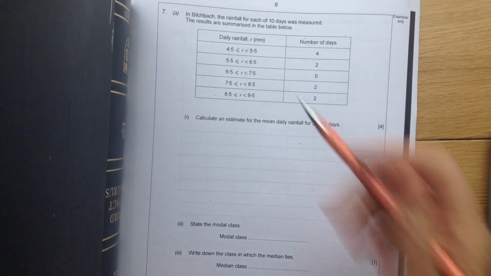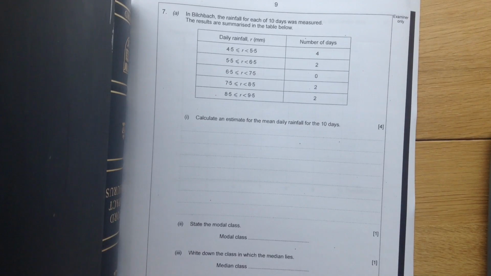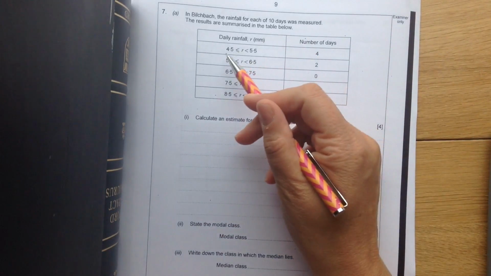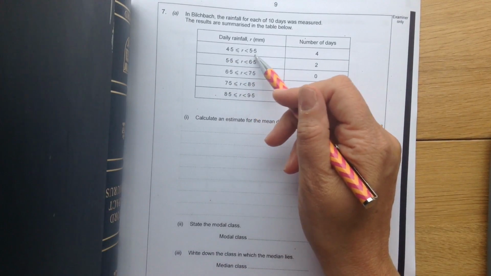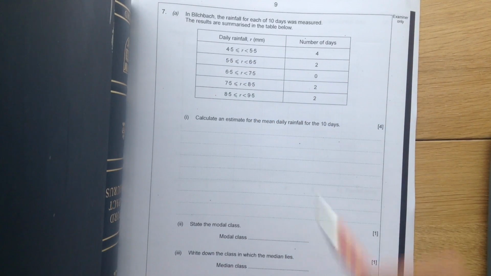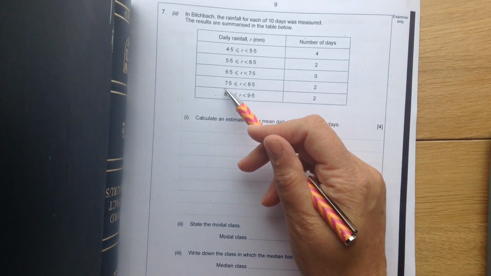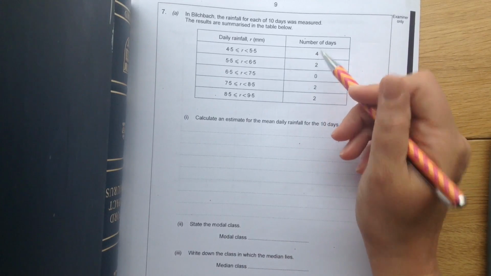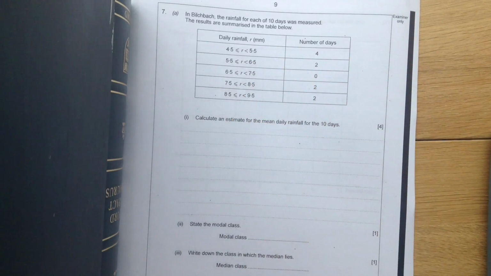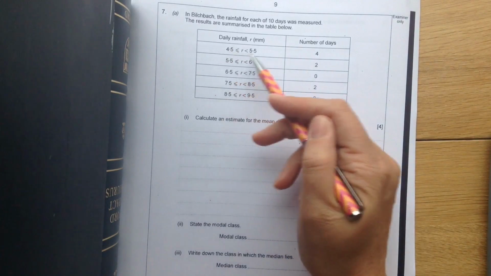Okay, so looking at this table, what it's telling us is that on 4 days, the rain fell between 4.5 millimetres and 5.5 millimetres. On 2 days, it was between 7.5 and 8.5 and so on. And we're going to estimate the mean. The reason it's an estimate is because we don't know what the actual rainfall was on those 4 days. We only know that it lies between those values. So in order to make the estimate, we're going to use a midpoint.